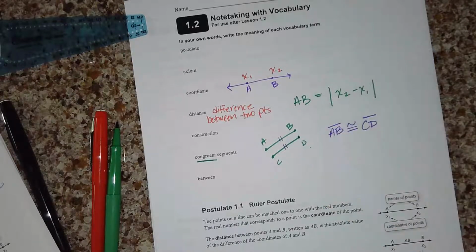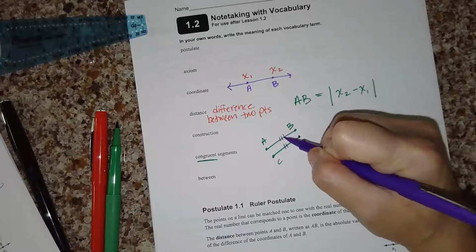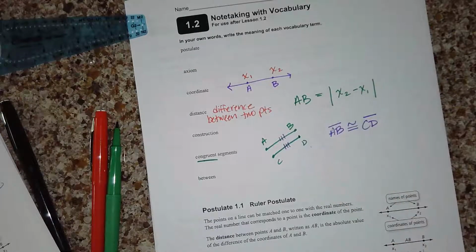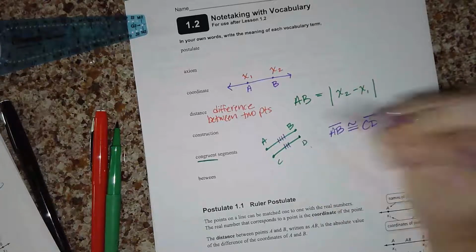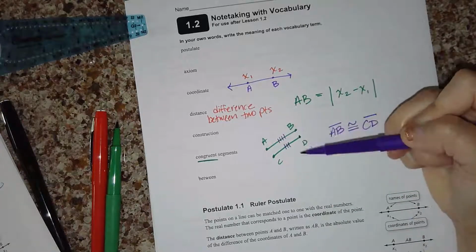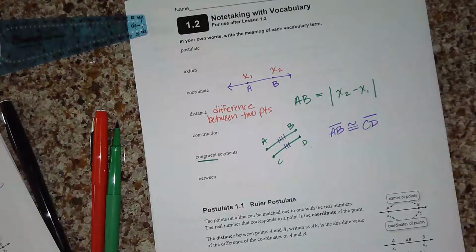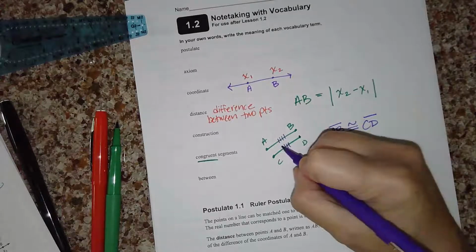Remember, it doesn't really matter how many dashes, so that also means that AB is congruent to CD just because they have the same markings. So again, as long as they have the same number of little dashes on each line segment, that means they're congruent. If one has, let's say, 4 little dashes and this one has 3 little dashes, then that would mean they're not congruent, because they have to be the exact same in order to be congruent.